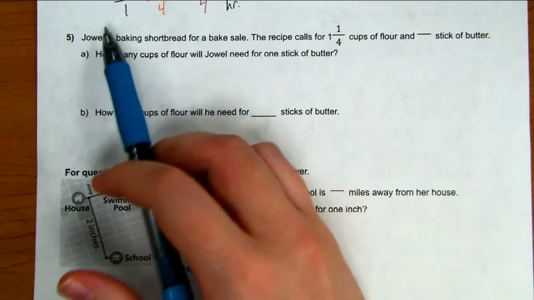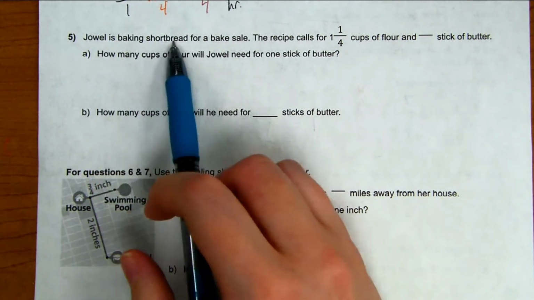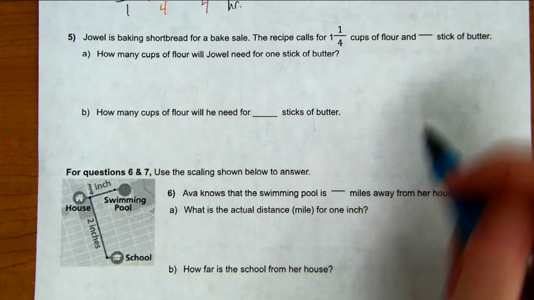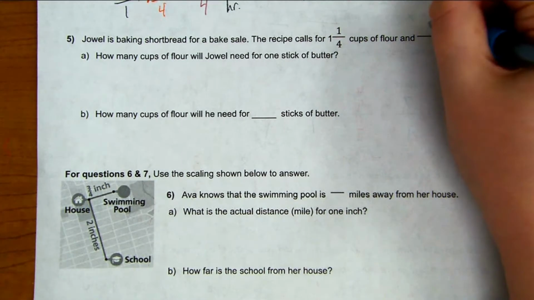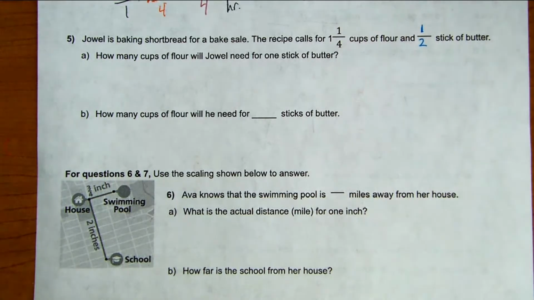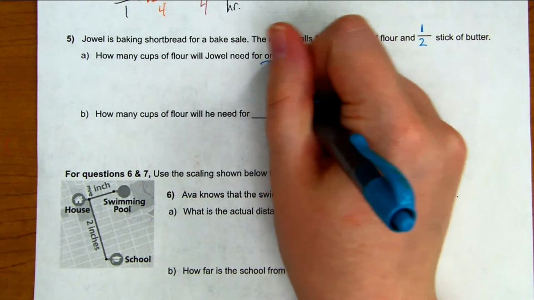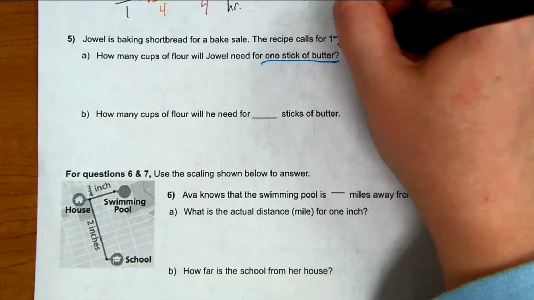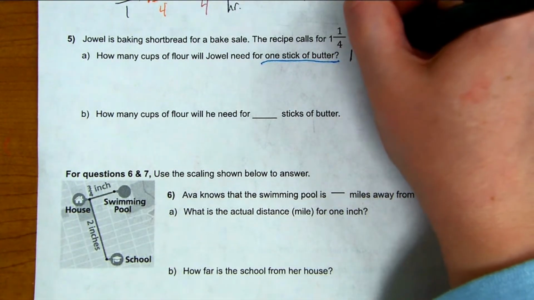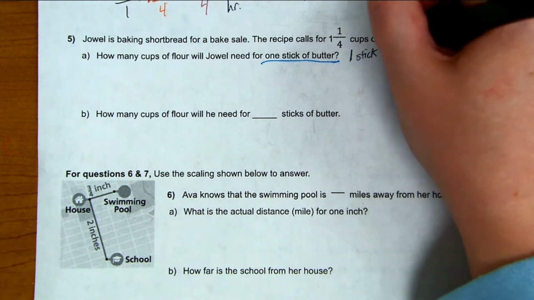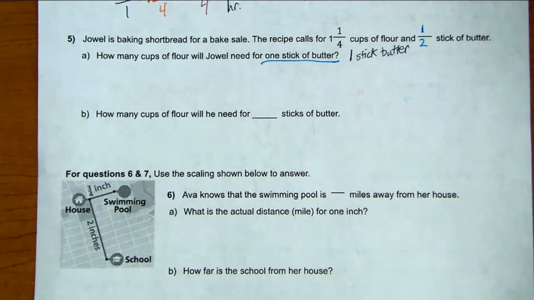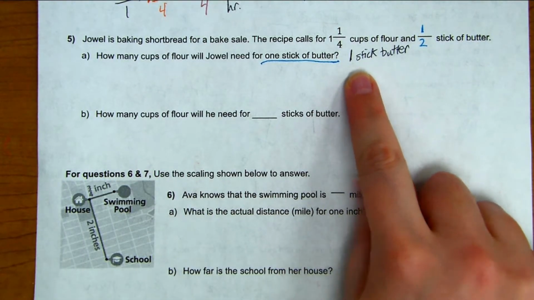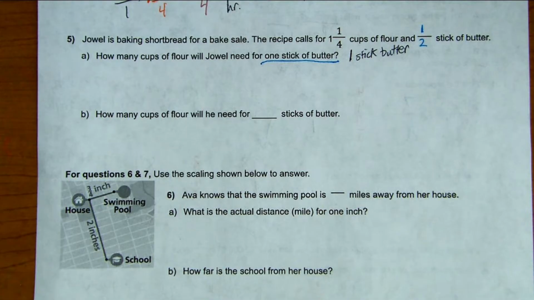Let's look at this next question. It says, Joel is baking shortbread for a bake sale. The recipe calls for 1 1/4 cups of flour and 1/2 stick of butter. How many cups of flour will Joel need for 1 stick of butter? So this is telling us we're going to need to eventually have 1 stick of butter in our denominator. So if we set this in the denominator, then we'll be able to find a unit rate to help us decide how many cups of flour we need for that.